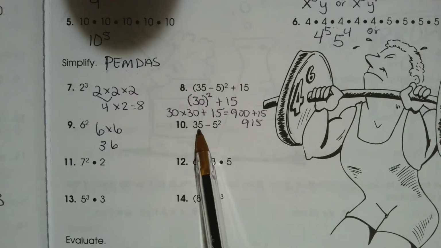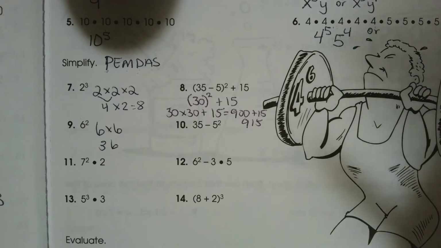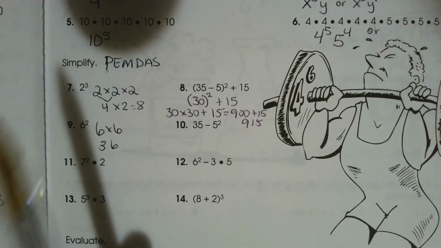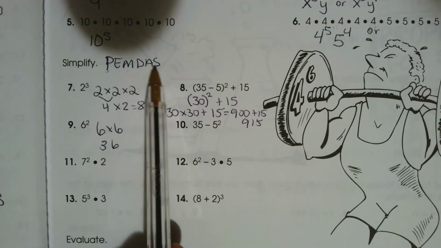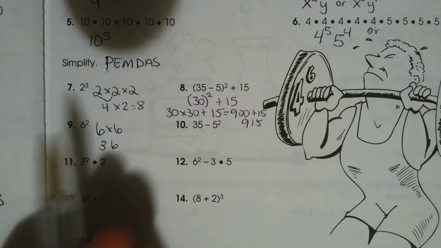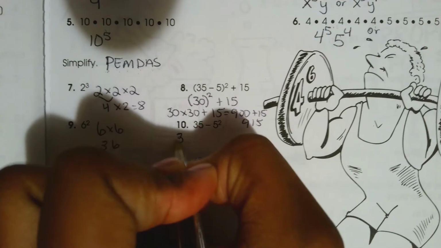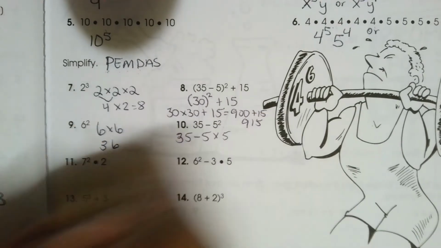Number 10, we have 35 minus 5 squared. We have to do the order of operations. Okay. And in the order of operations, exponent comes before subtraction. So we have to get rid of our exponent, which is 2. So this is 5 squared. This is saying 35 minus 5 times 5. Okay.